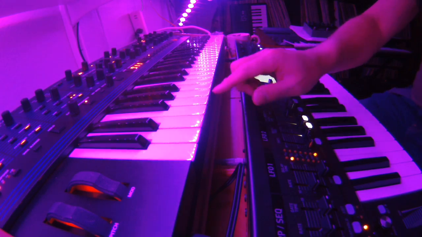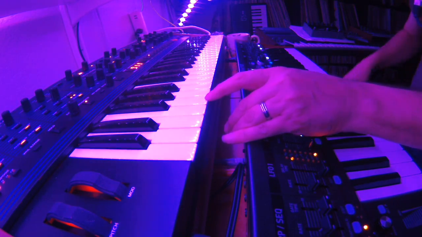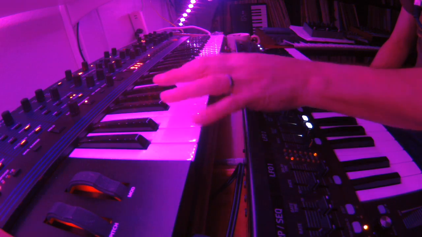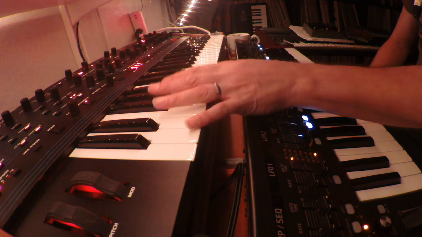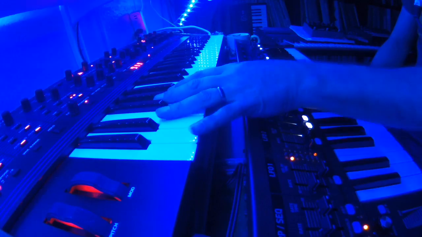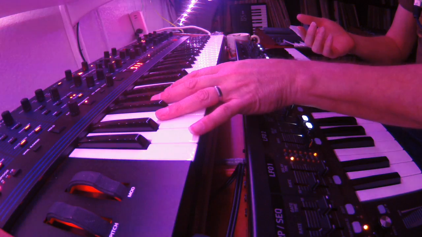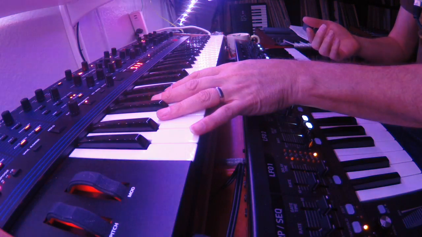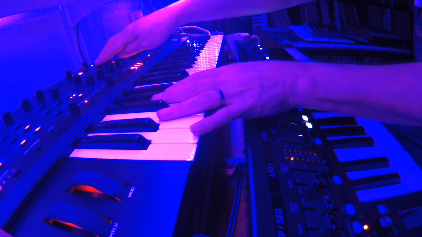One of the really cool things about the OB6 is the Xmod section, which enables you to use either an envelope or oscillator 2 as a modulator. Right now I have oscillator 2 in low frequency mode, and you're not hearing it. I'll speed up the frequency a little bit so you can hear what it's doing.